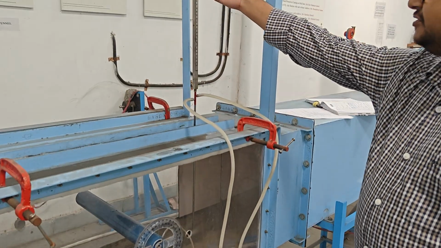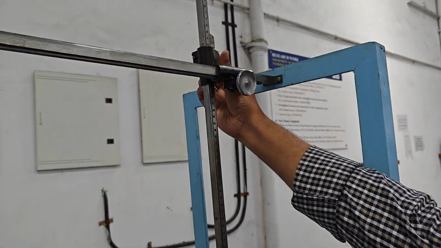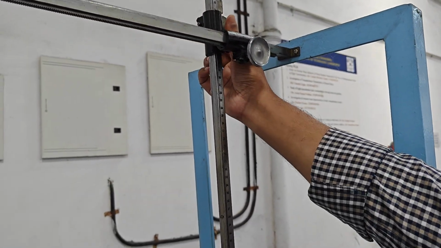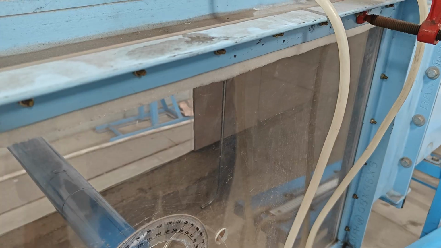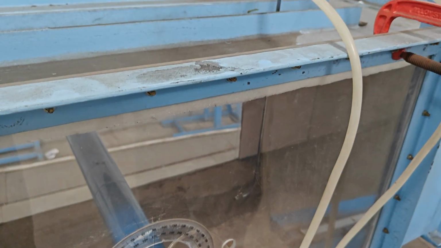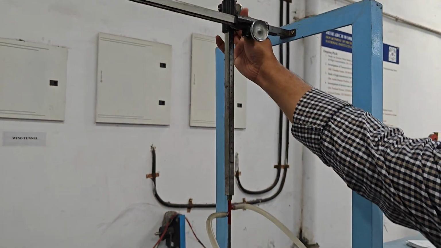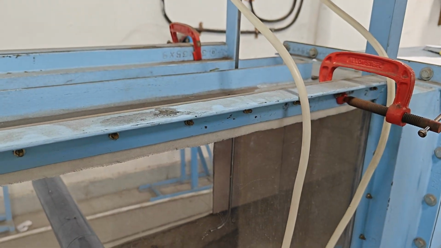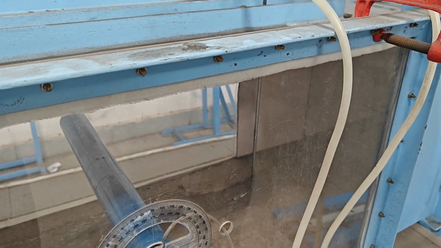And this is your pitot tube, which is connected with a vertical probe, and this is the adjustment. We can touch it to the bottom plate. If we touch the bottom plate, then the velocity profile can be found over this flat plate. If we keep on moving upward, at some distance its velocity will be constant. That is known as boundary layer thickness.